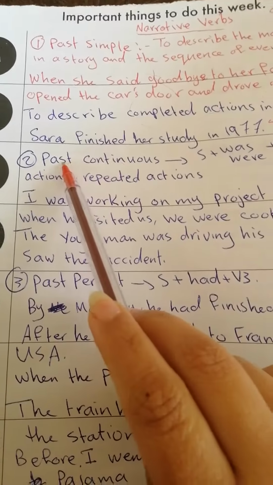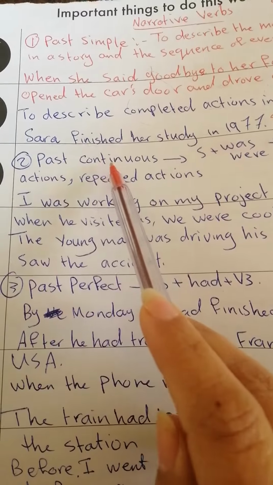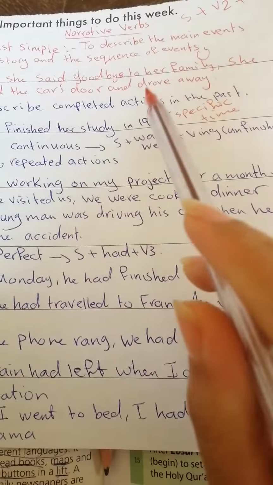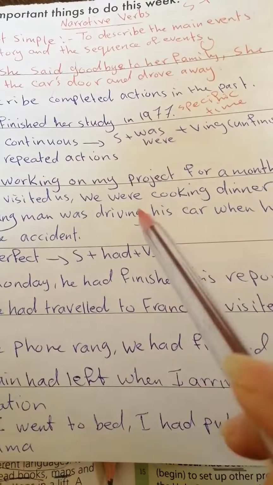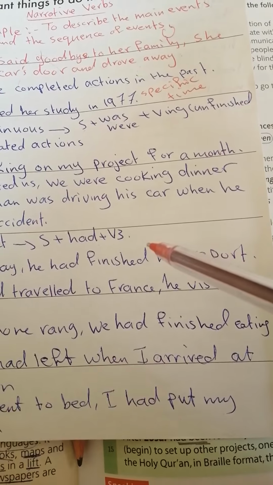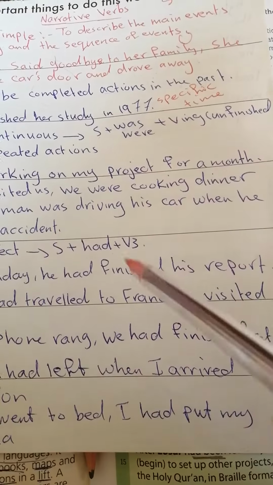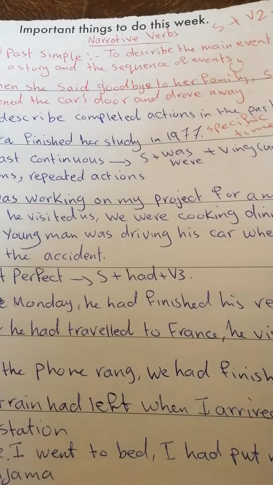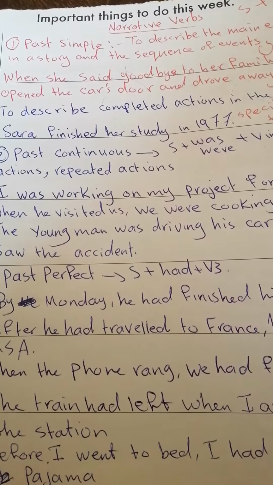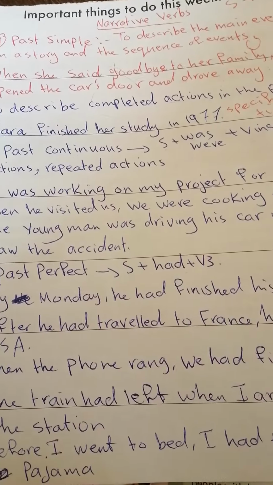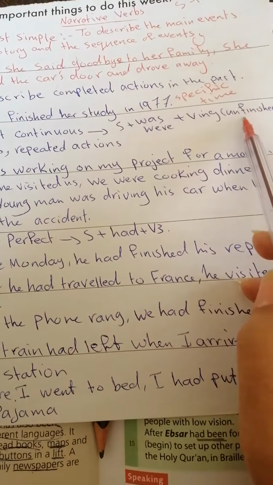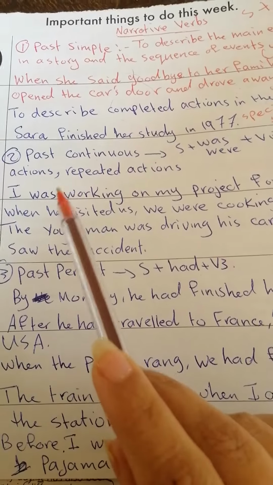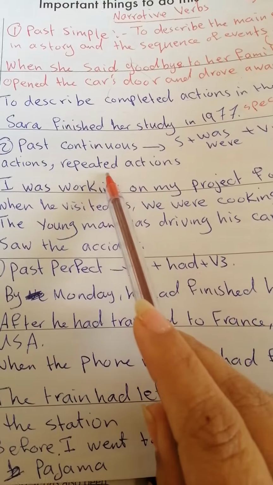Let's move to another narrative verb, which is past continuous. Now, what is the main rule of past continuous? Subject, was or were, plus verb with ing. Subject, was, were, verb with ing. I'm also pretty much sure that you are all familiar with past continuous. Now, why do we use past continuous? This is the question. We use it with unfinished actions in the past. And these actions are actually repeated.